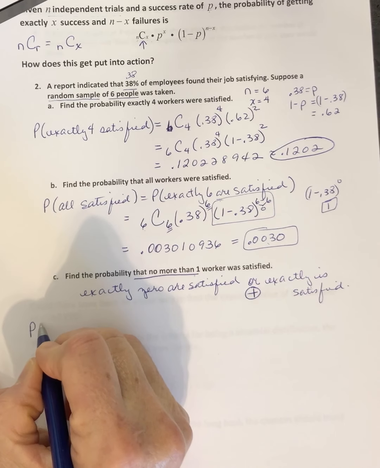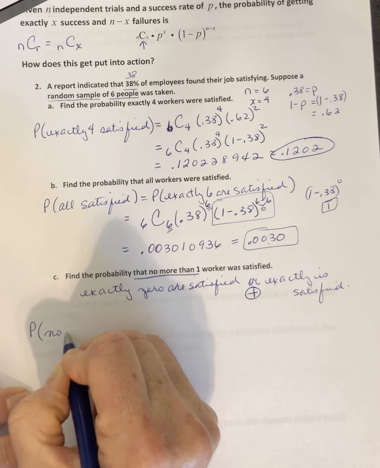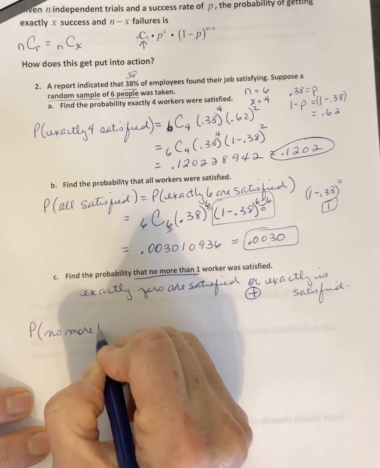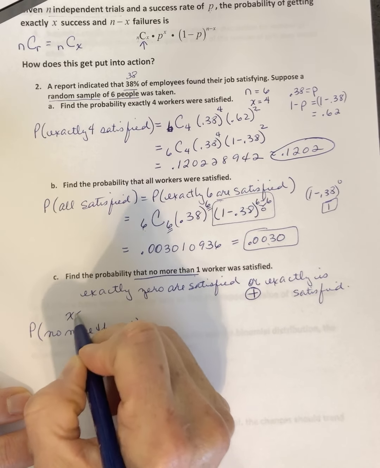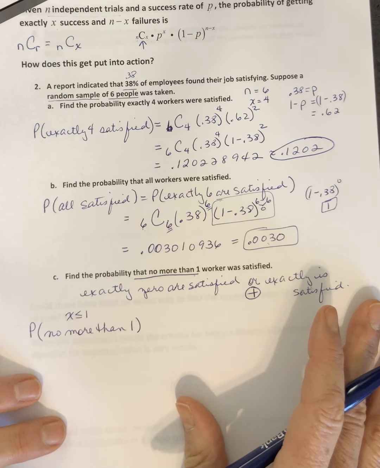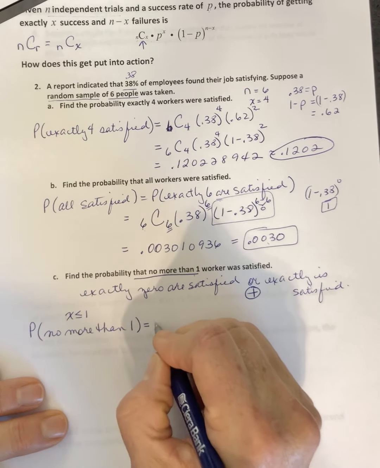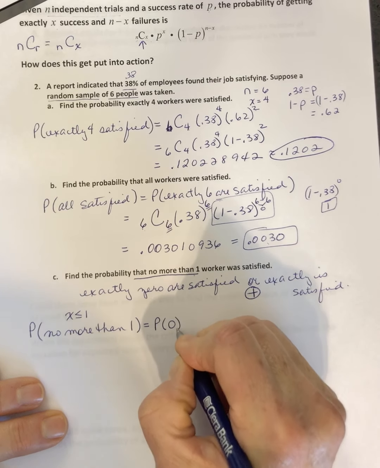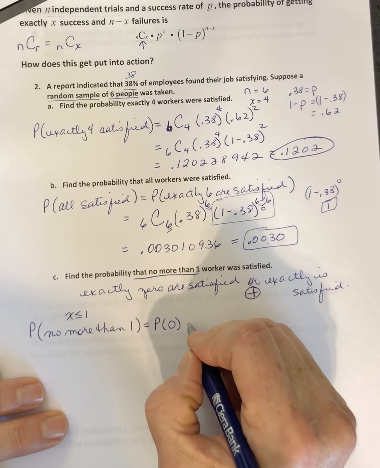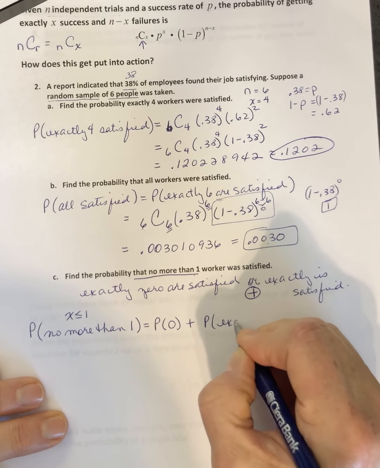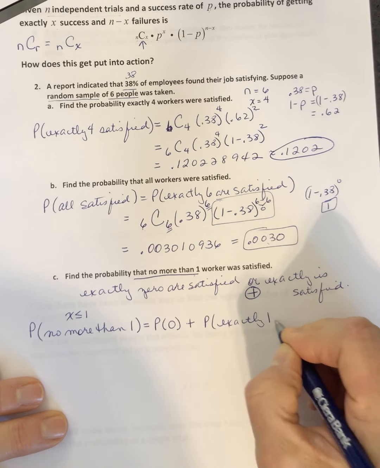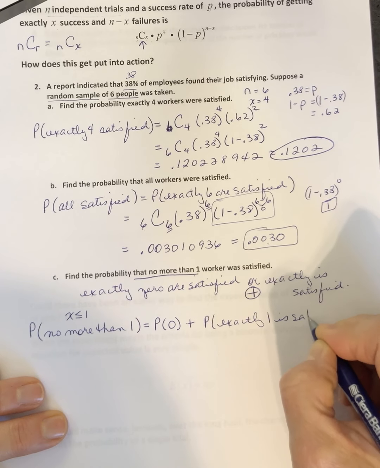So if we want to think probability of no more than 1, if you want to think about that algebraically, it says less than or equal to 1. You could write it that way as well. So I've got the probability that none are satisfied, or, which is plus, the probability of exactly 1 is satisfied.